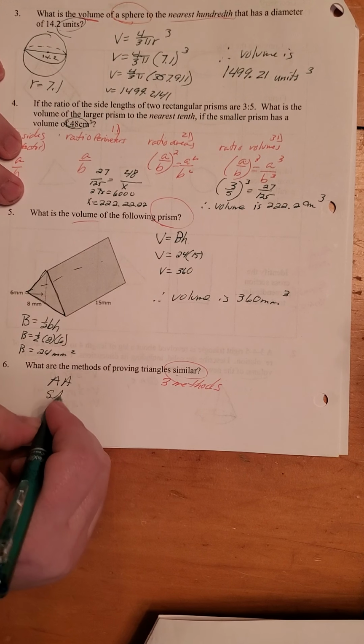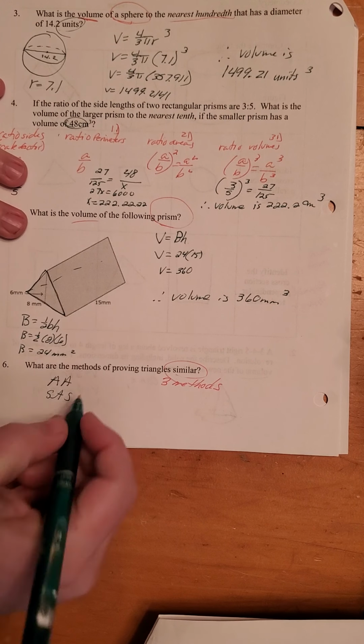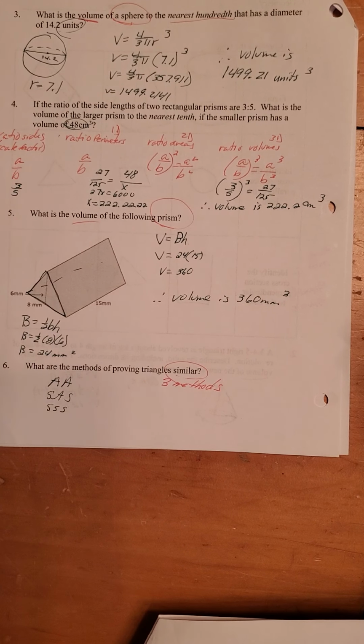We could also have side, angle, side, and it's not all congruency, so we have to be careful with this. If we were to use this, it would be the 2 sets of sides are proportional with the connecting angle being congruent. So the angles would be congruent, and then the corresponding sides would be proportional. And the third is side, side, side. So again, not side, side, side in the congruent form, but the 3 sets of corresponding sides are similar. So all of their ratios would be congruent. Okay, so they would all be proportional. So those are the 3.